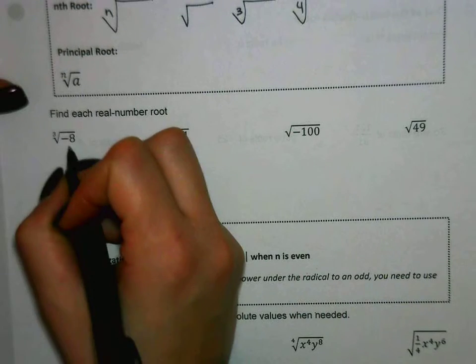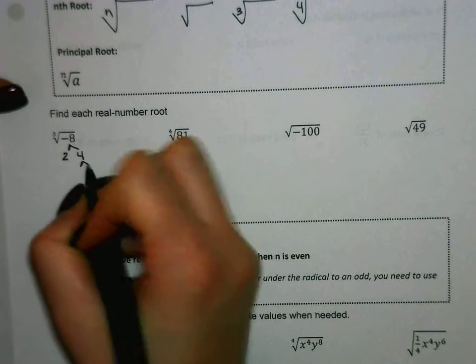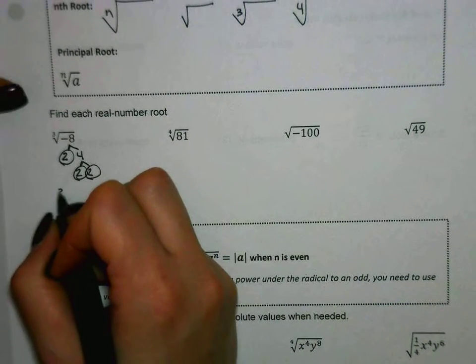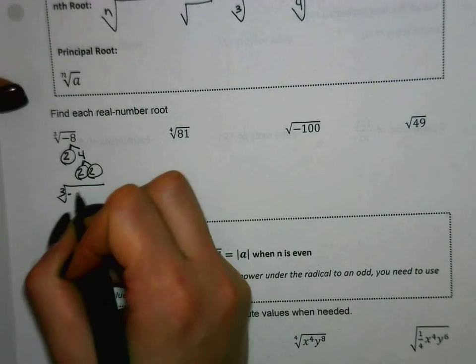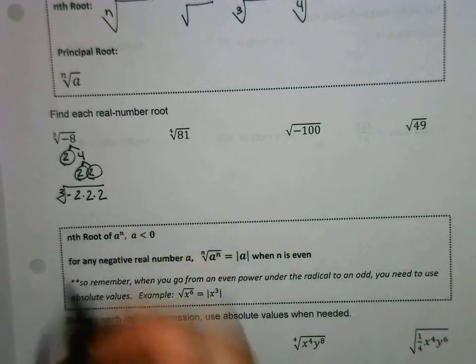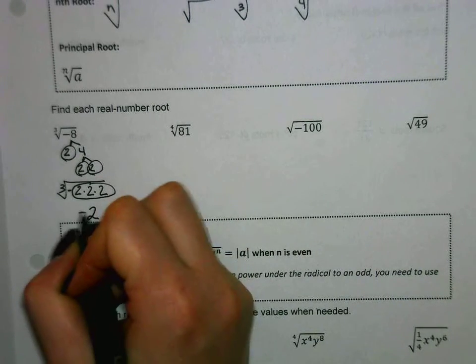Here, let's first factor our 8. So we have 2 times 4 is 8. We factor our 4 into 2's. So that means we have a negative, and then we have 2 times 2 times 2. If we want a cube root, we have one group of 3, and it's a negative 2.